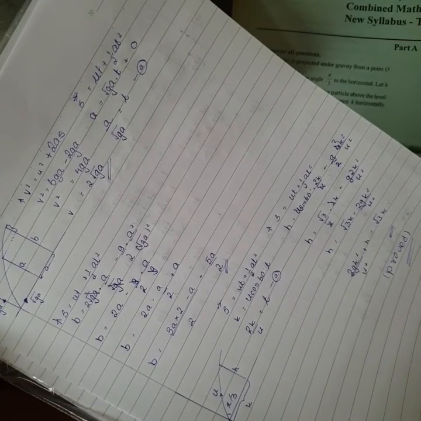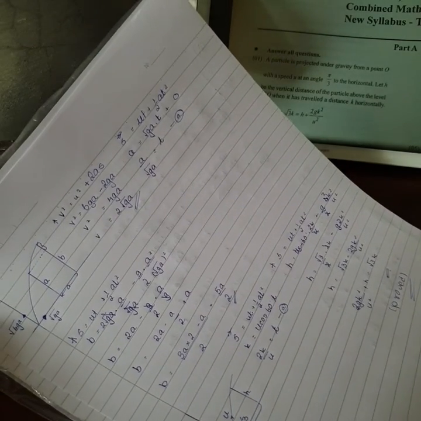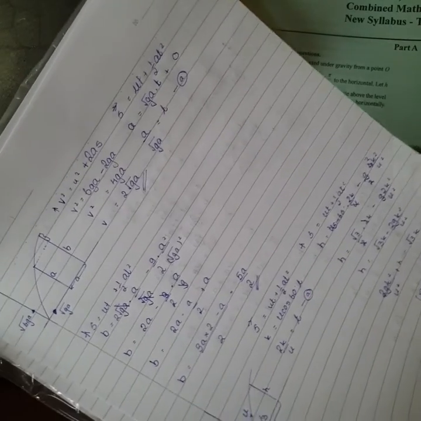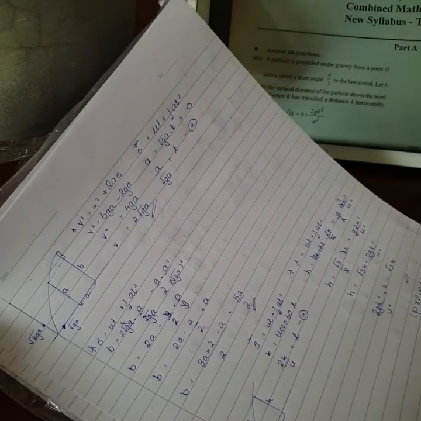So this is the basic tutorial of projectile motion that I got to do. These are some advanced questions, and it's really easy to understand. All it requires is some practice, and you can easily do it.